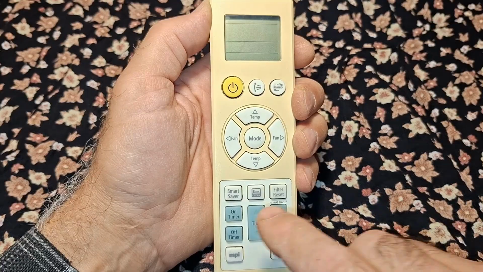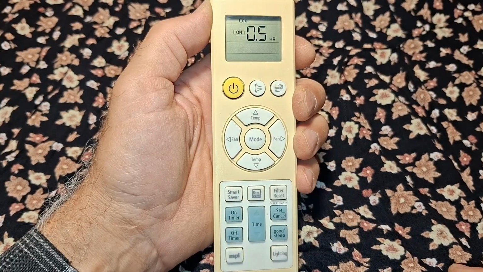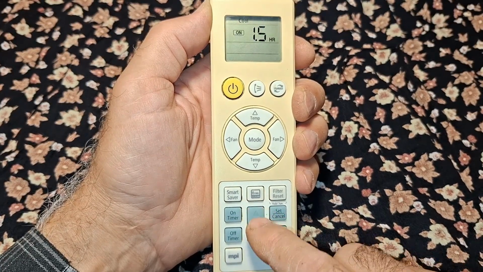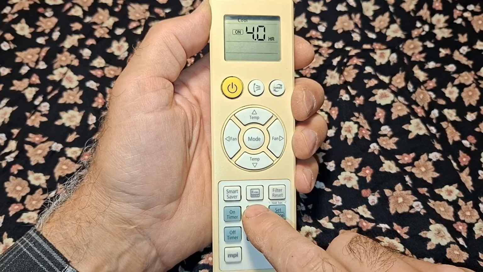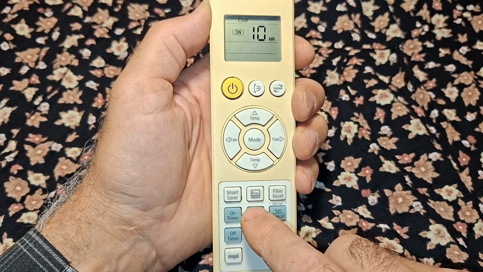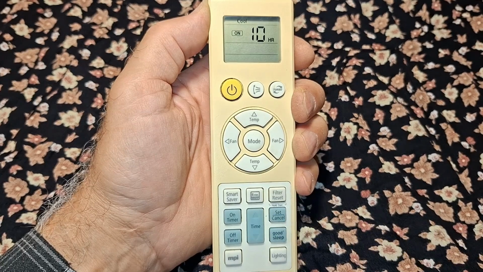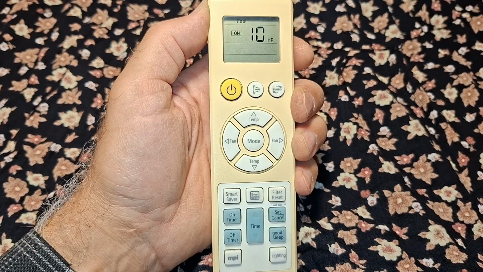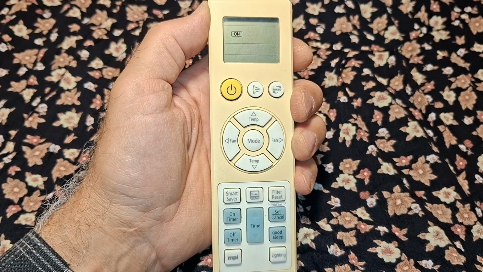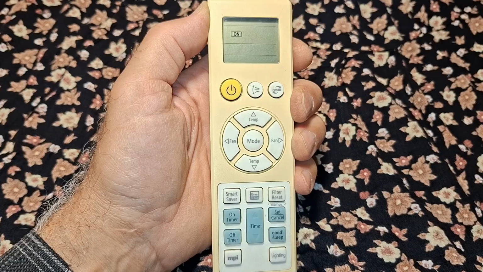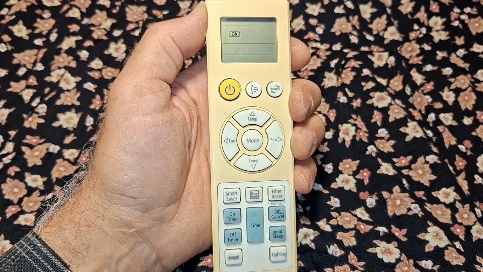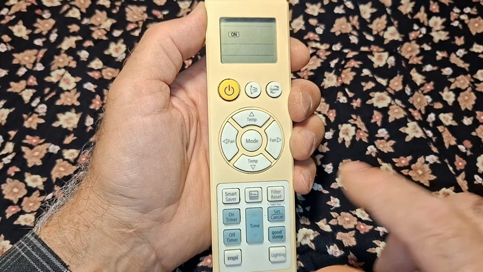We press the timer on button and use this button to set the timer on mode to 10 hours and press the set button to confirm. Our air conditioner will turn on after 10 hours and will cool our house until we return home. To exit this mode, we need to press the cancel button.